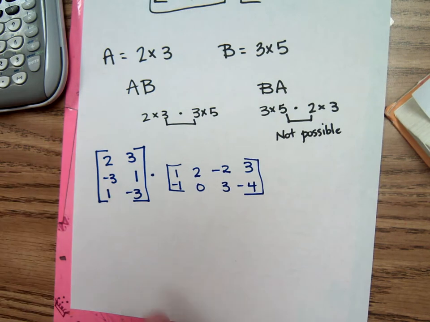There you go. Do that one in blue. Put that in your calculator. Find your answer.